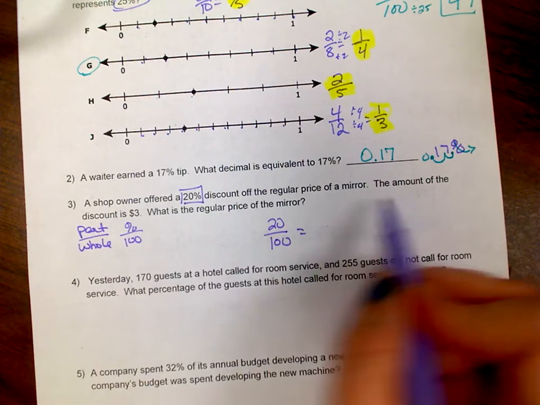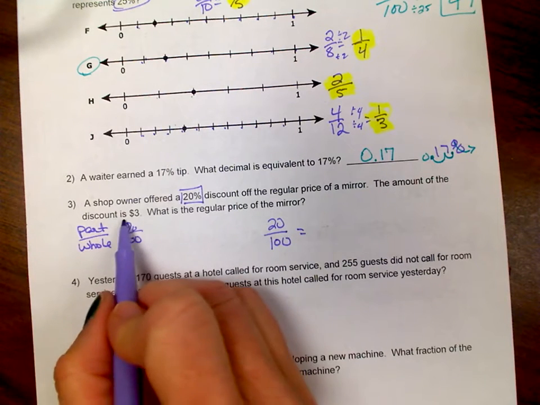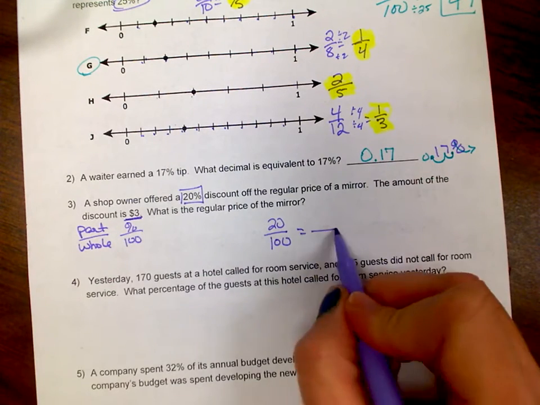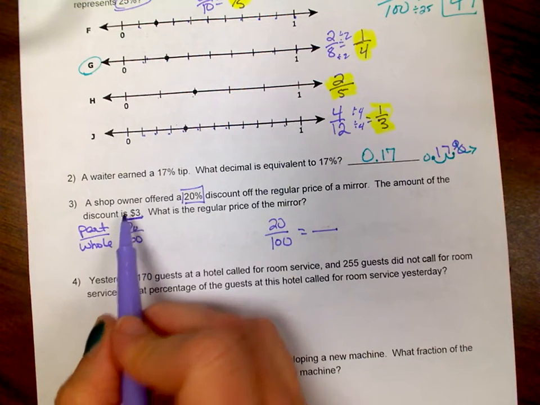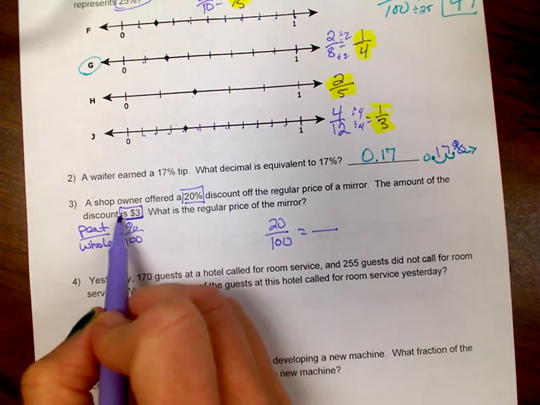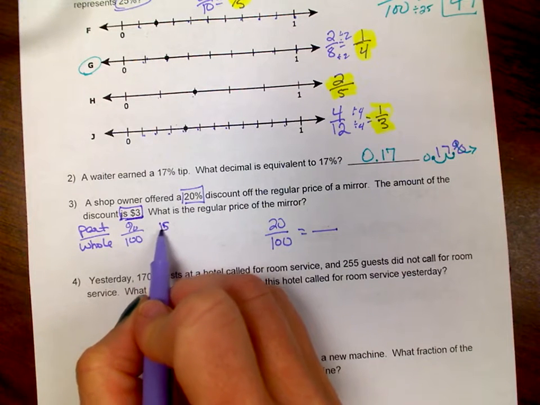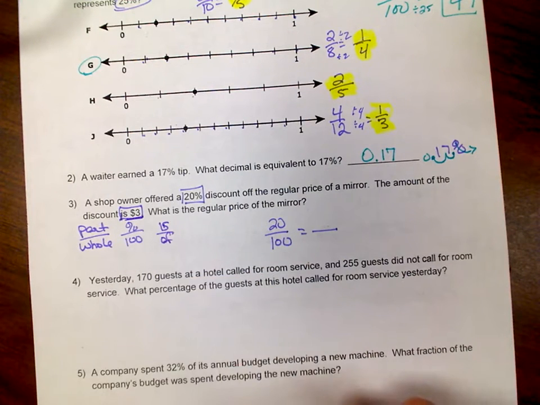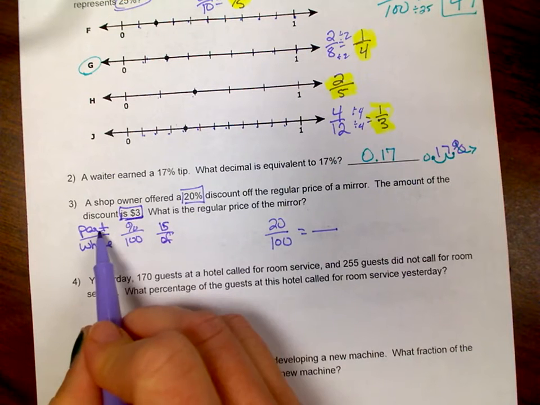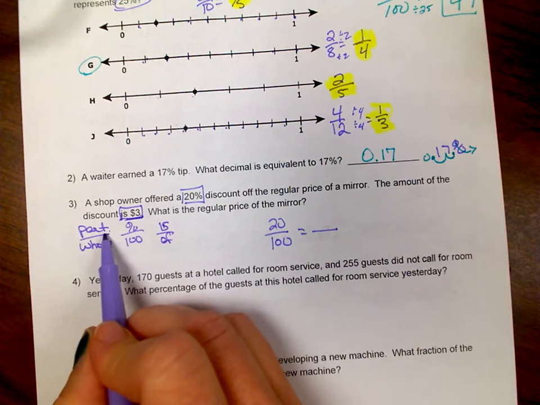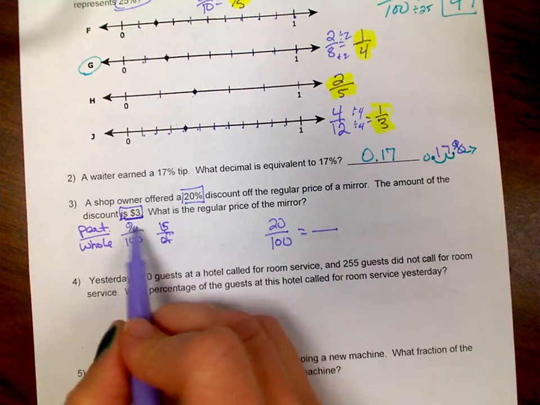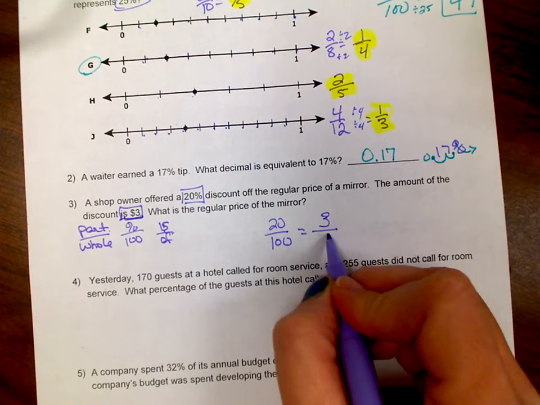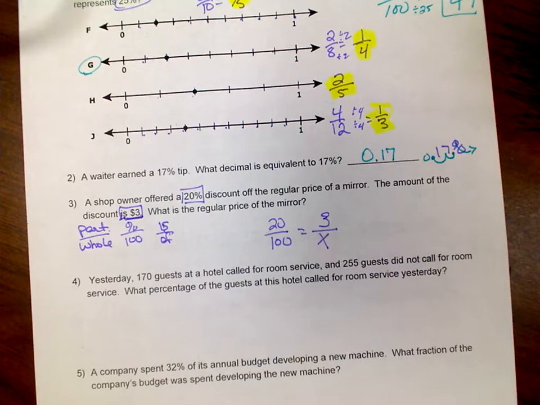And then the discount is $3. Oh, and look, there is a key word, is, over of. So we know that this is part of the price, and is on top. So your $3 is on top, and your X is on the bottom.